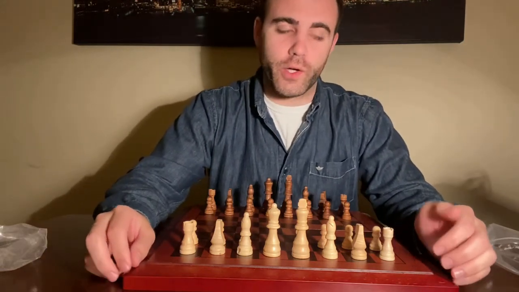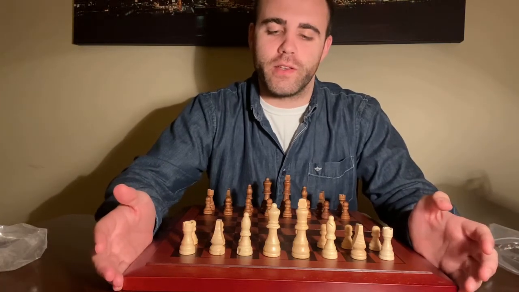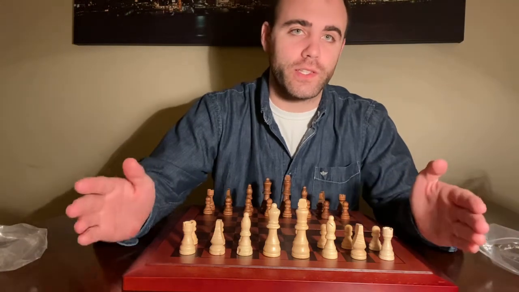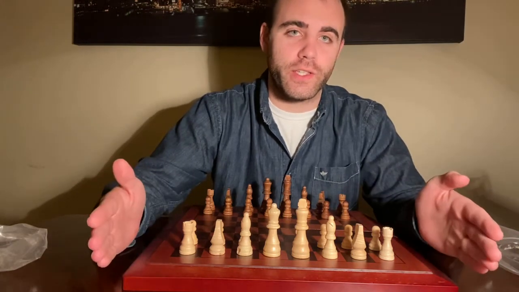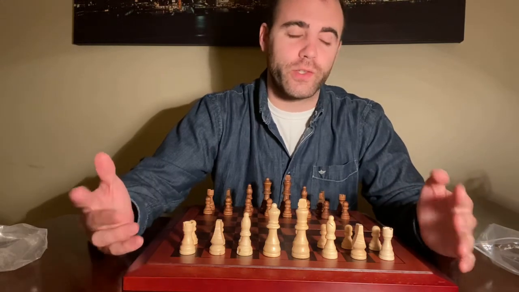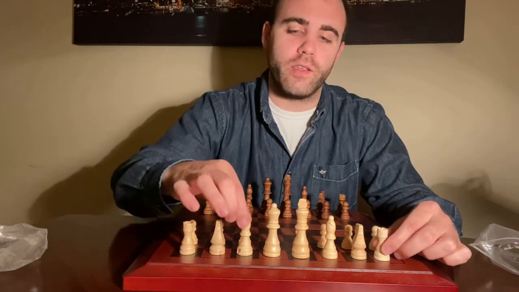So the queen is the most powerful player in the game because she can move as many spaces as she wants, horizontally, vertically, or diagonally. So she essentially has all of the mobility of the castle and the bishop.